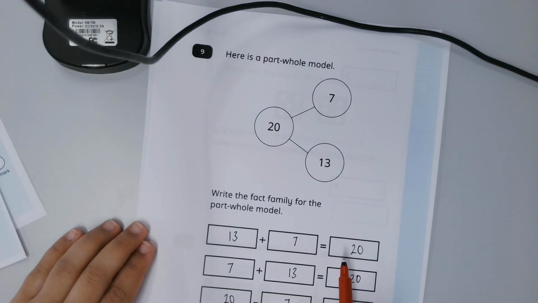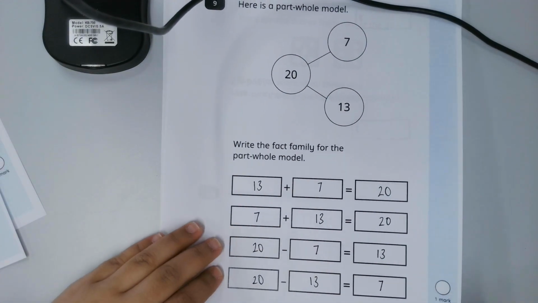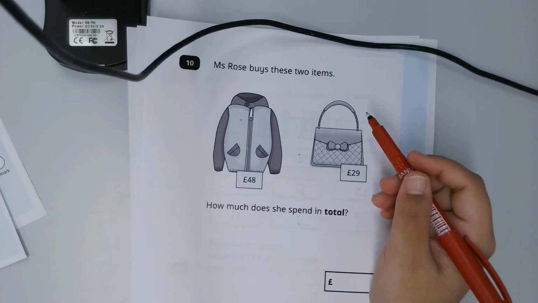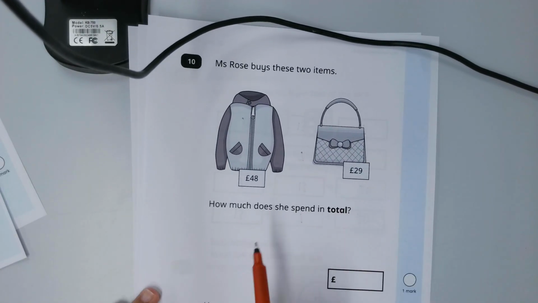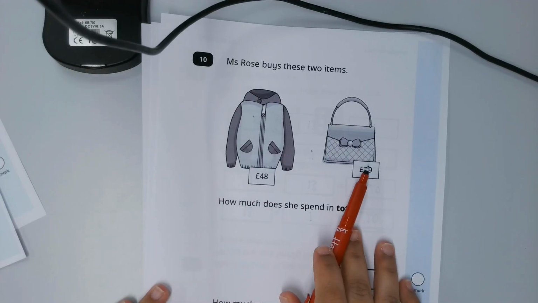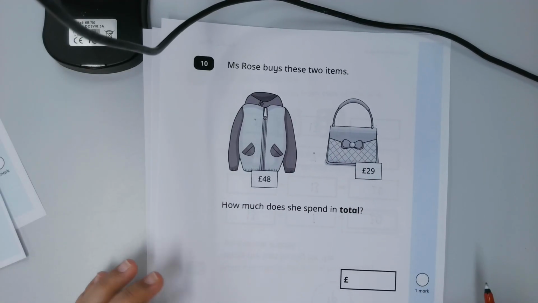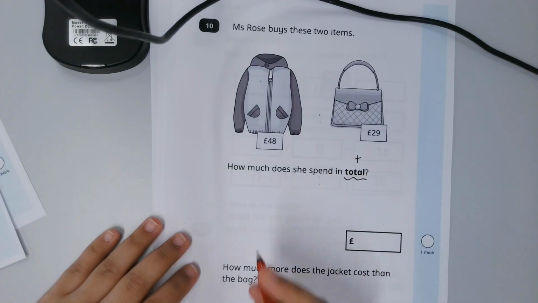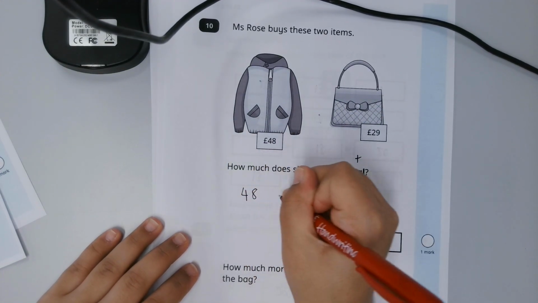I've got my 4 equations for my one-part whole model. Question 10. Miss Rose buys these 2 items, a coat and a purse. How much does she spend in total? Total, I already know I am doing addition here. I'm doing 48 add 29.